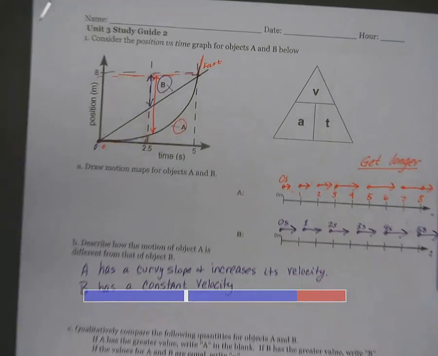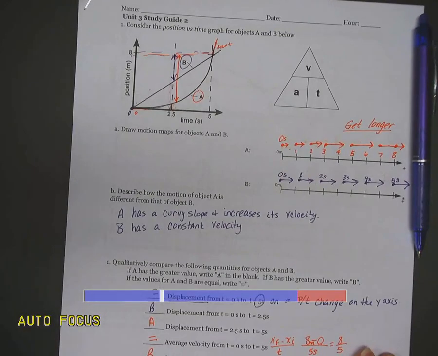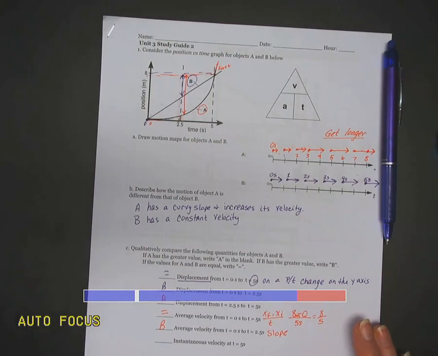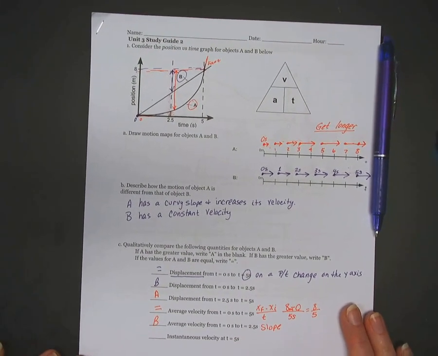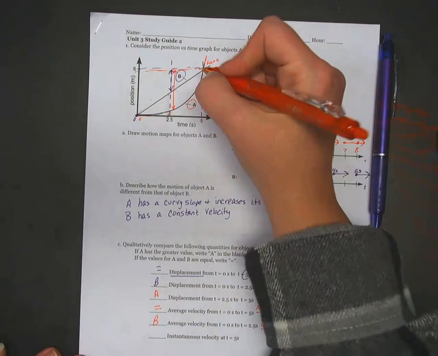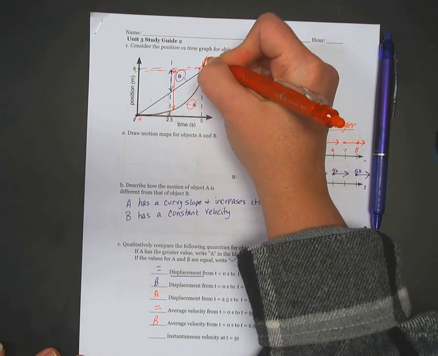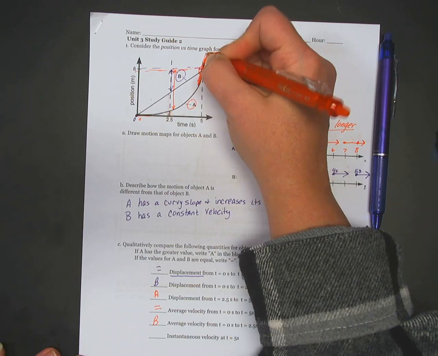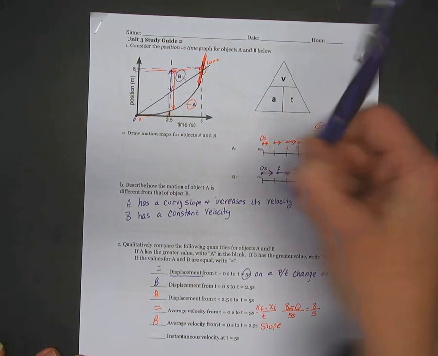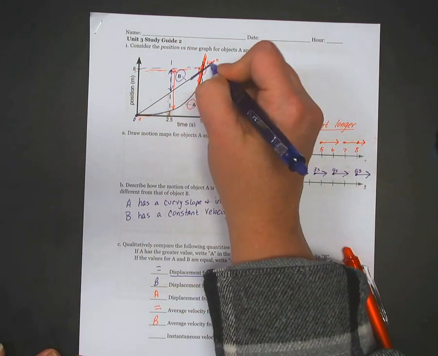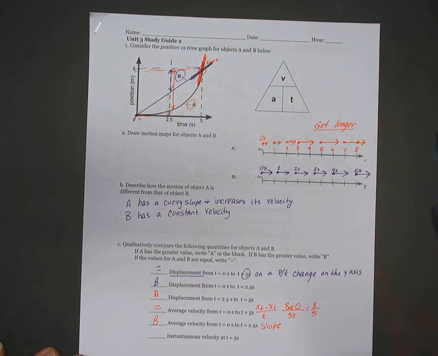But who has the instantaneous velocity at 5 seconds? So if you look right here, who has the steepest slope? So A, it looks like it's here. B looks like it's here. I would say A has the steeper slope there.